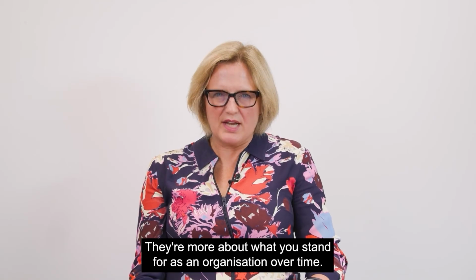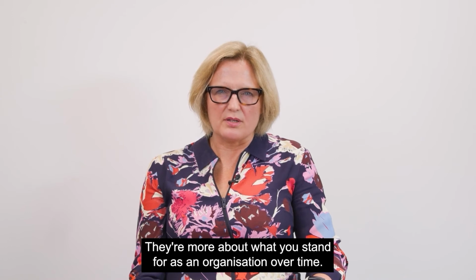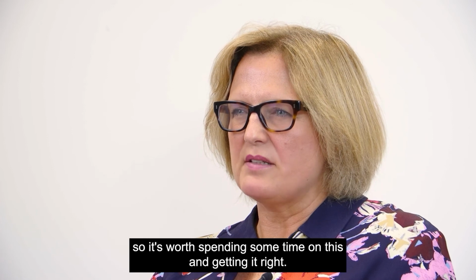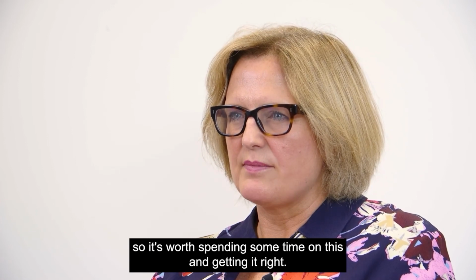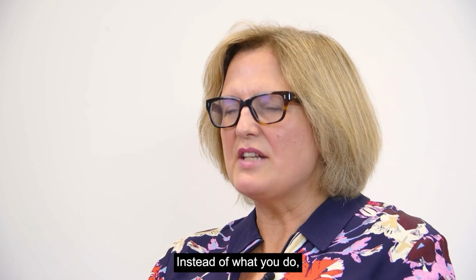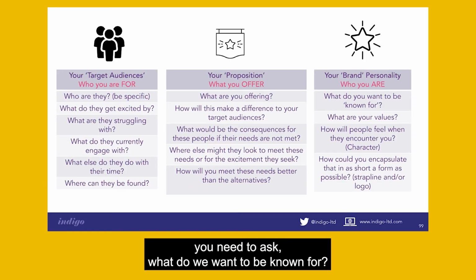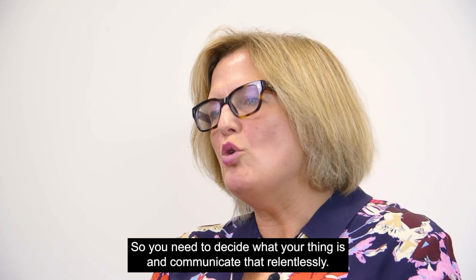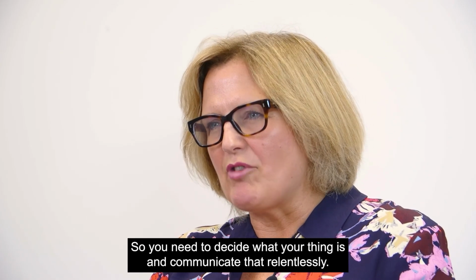They're more about what you stand for as an organisation over time. Brands don't change their core values very often, so it's worth spending some time on this and getting it right. And you need to get everyone in the organisation on board. Instead of what you do, you need to ask, what do we want to be known for? Remember, a brand is shorthand, it's not a prospectus. So you need to decide what your thing is and communicate that relentlessly.